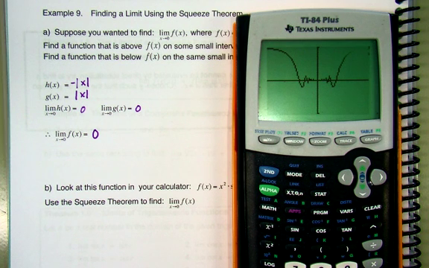So it's kind of different from the other oscillation we saw, right? The other oscillation we saw was negative 1, 1, negative 1, 1 the whole time, bouncing back and forth. This one gets progressively smaller and smaller. You see that? So it's getting closer and closer here to 0. So you can probably guess that the limit there might be 0, right?